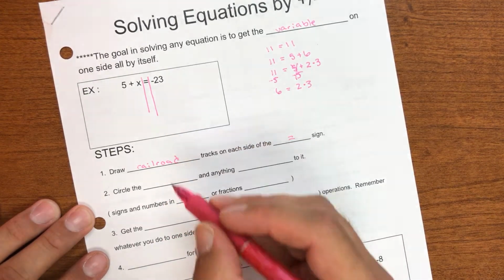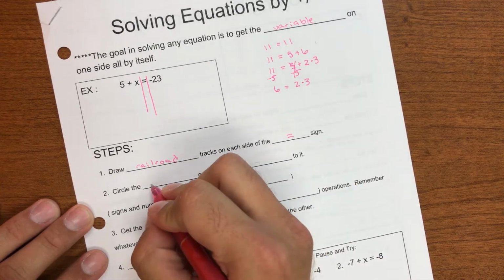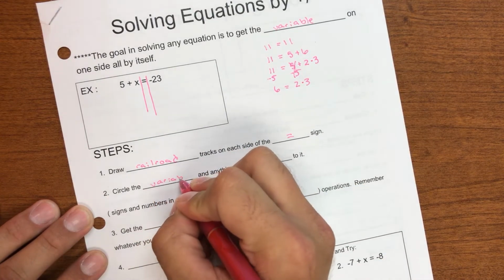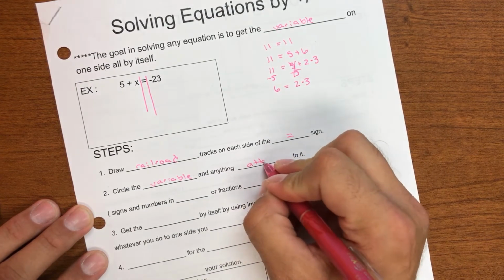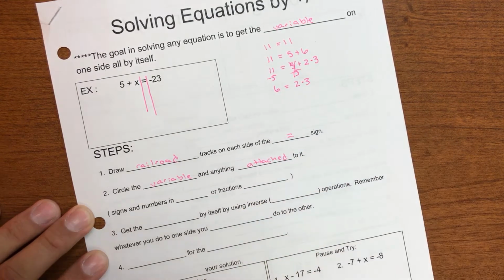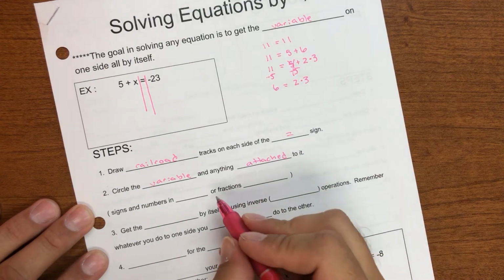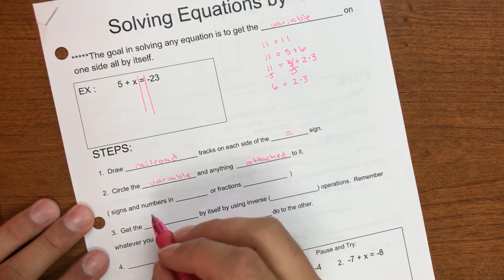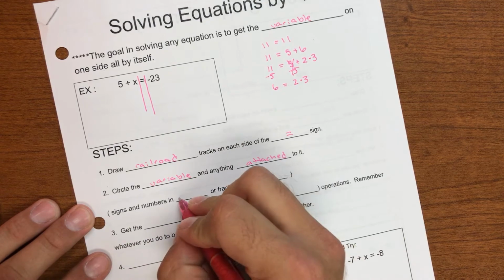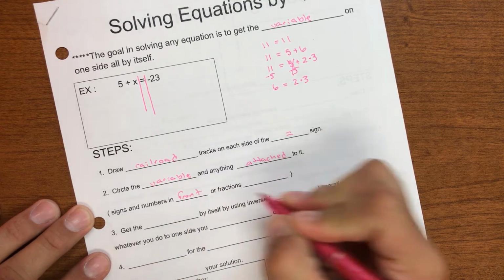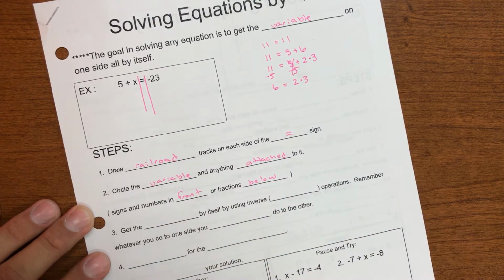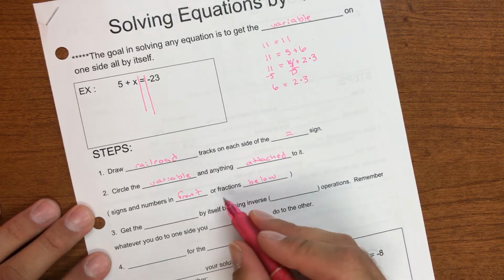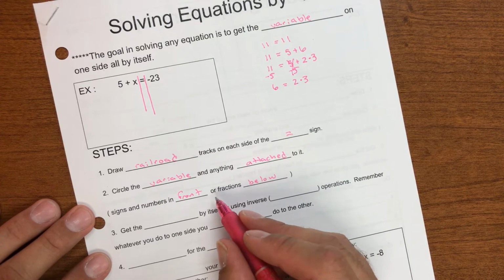Step 2, after you've done the railroad tracks, I want you to circle the variable and anything that is attached to it. Anything attached to that variable. And when I say anything, I mean the signs and the numbers in front of the variable or the fractions below the variable. And again, today and tomorrow, you're not going to see a lot of things with the variable.